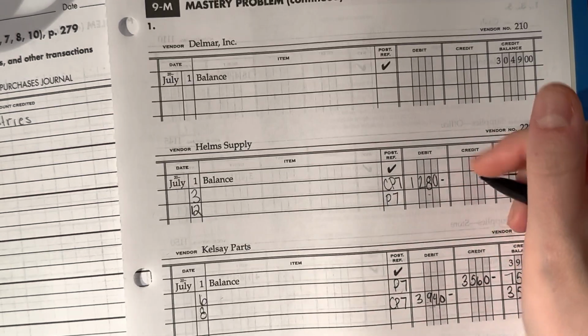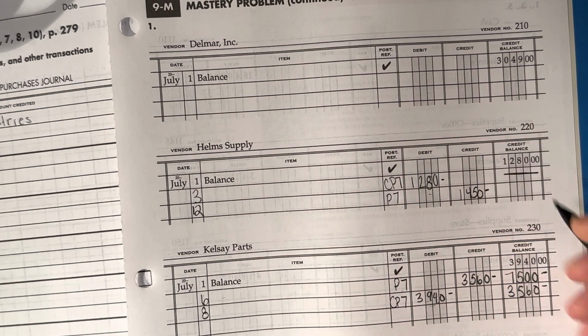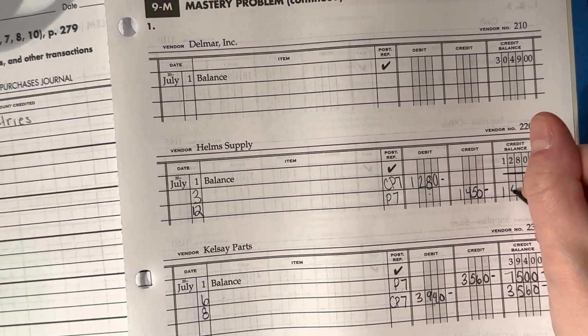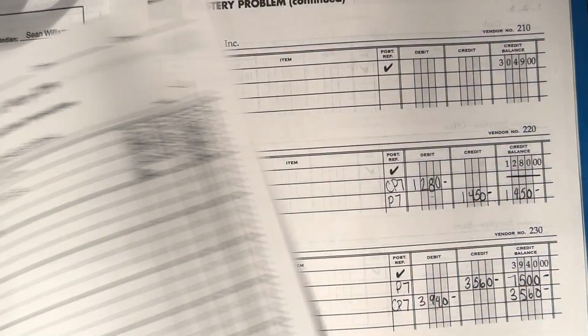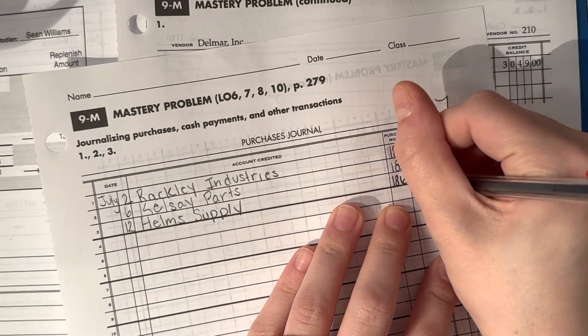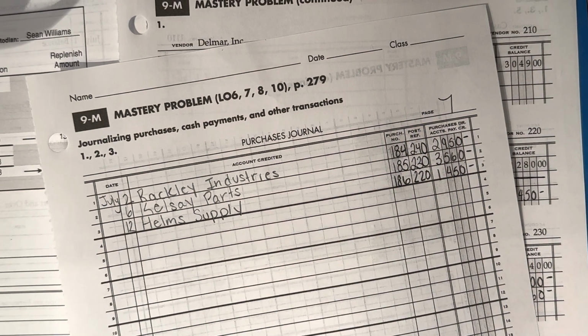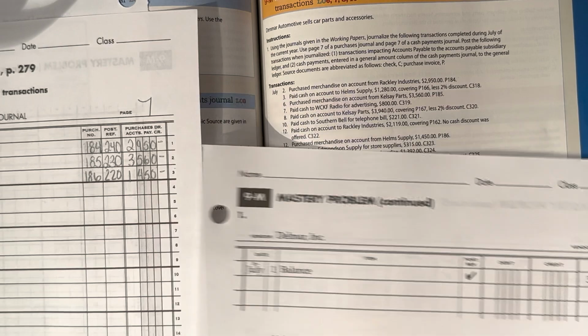And then it was a credit 1,450. If it's a credit, you add, there's no balance there, 1,450. Post reference is 220. This is like a puzzle. You just find the pieces that fit together. It's like doing Sudoku.